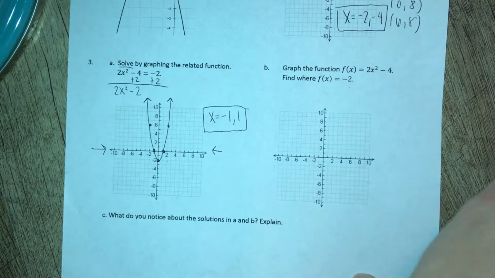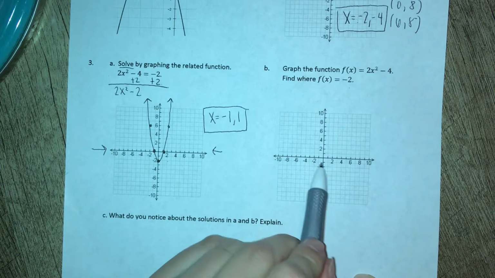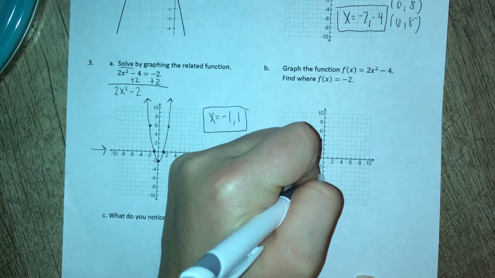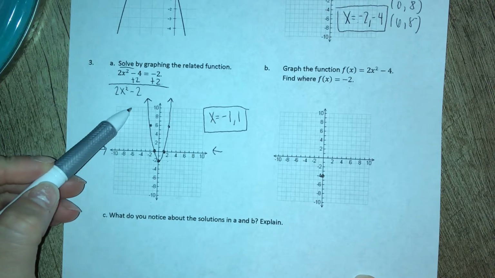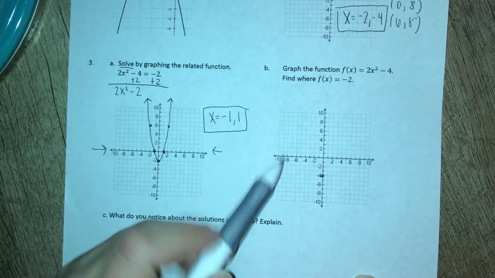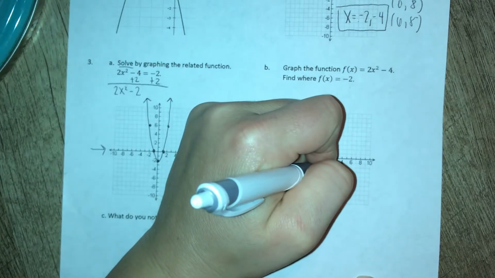So what I need to do here is I need to say minus 4 is my vertex. There is no left to right movement. Then my a value is 2, which is going to mimic what we did here. Your y values are 2 times greater than a parent function. So originally I should move over 1 up 1, but now I'm moving over 1 up 2.